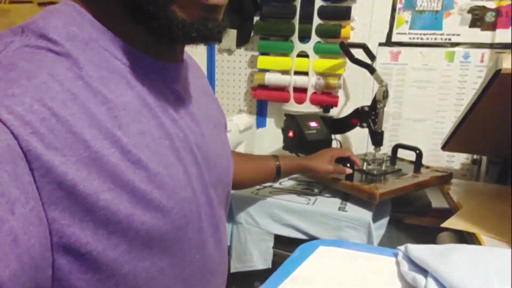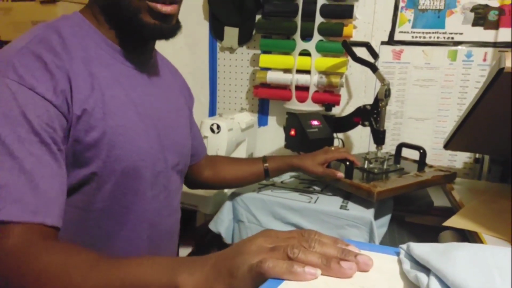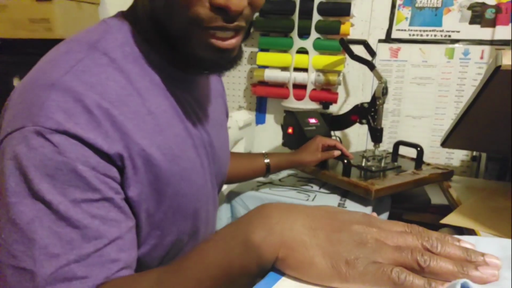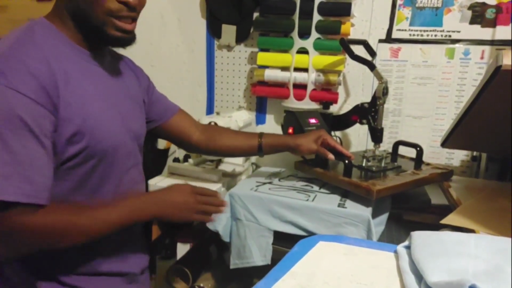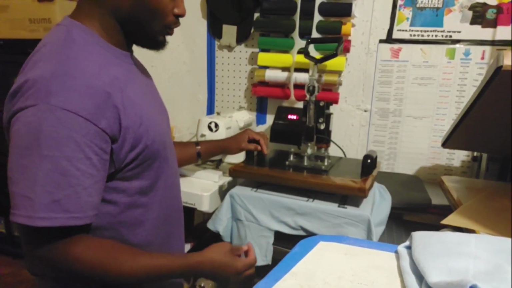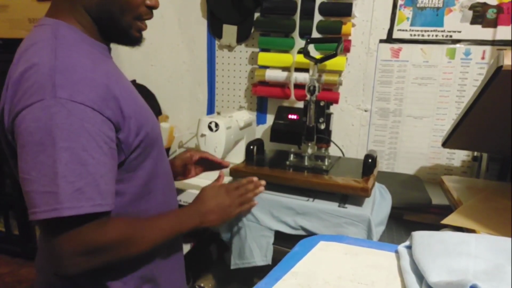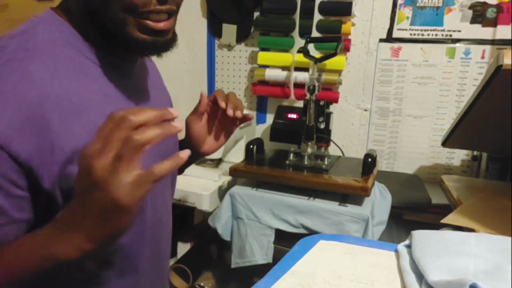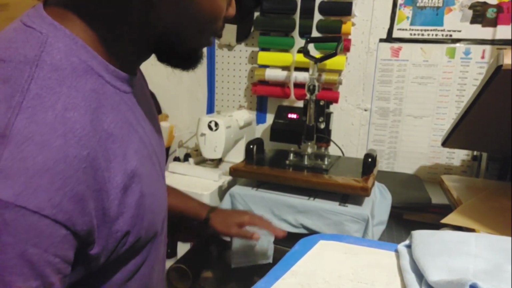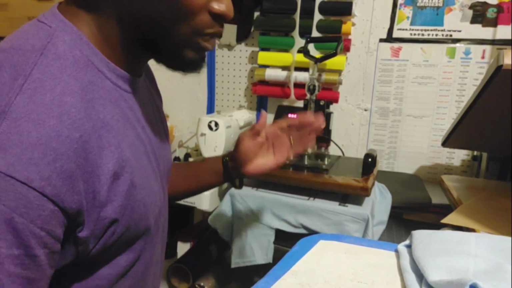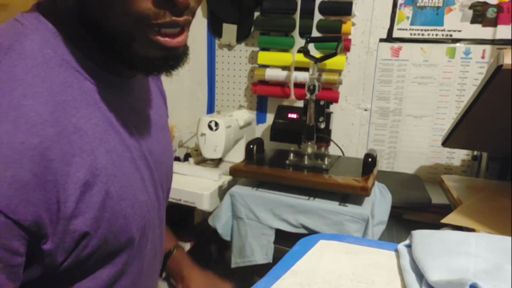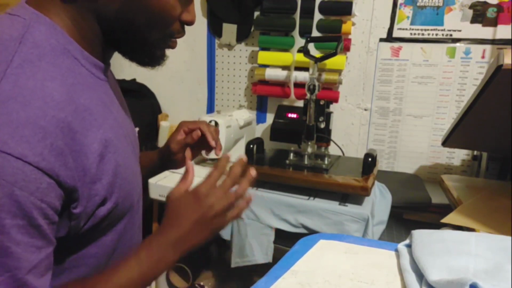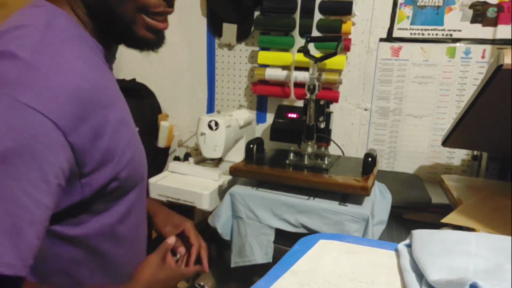All right, cool. So this is my screen print platen. This is a shirt I already heated, but as I was heating it, I thought I'd let you know the info. So you take your screen print platen and hover it over the ink itself. This will dry up your ink to a point where, as you can see, it's not as wet per se.